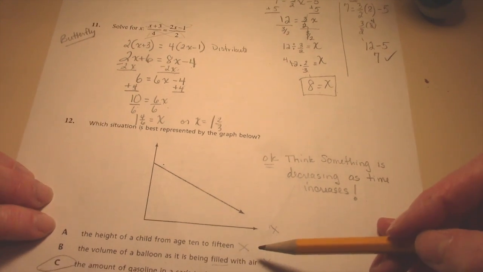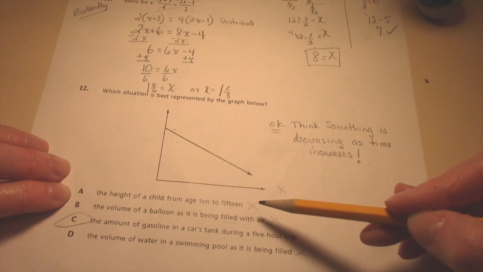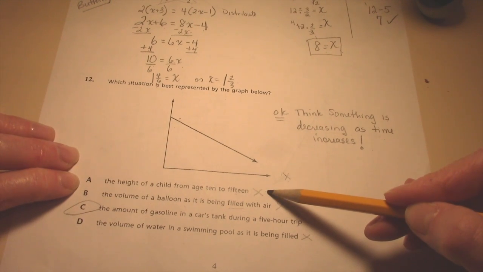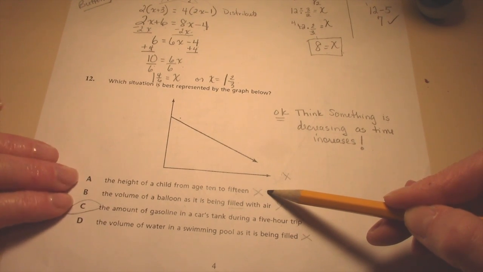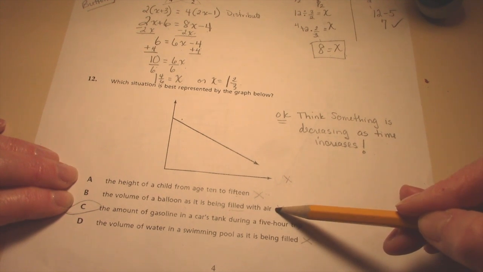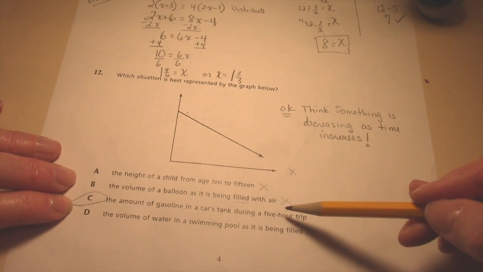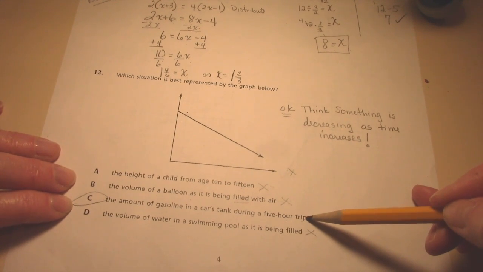So let's look at A. Could A be the choice? The height of a child from age 10 to 15, unless the child is shrinking, can't be that answer. The volume of a balloon as it's being filled with air, volume would increase, wouldn't it? Yeah. The amount of gasoline in a car's tank during a 5-hour trip?